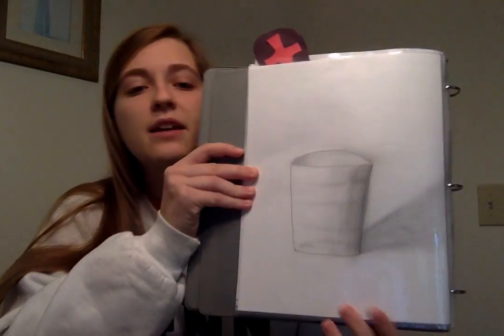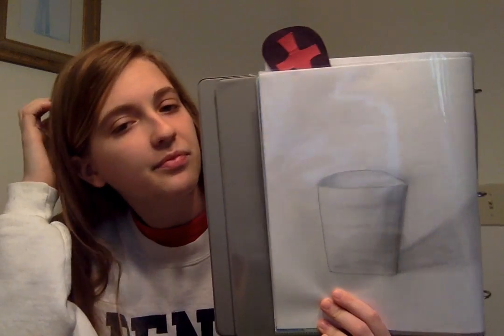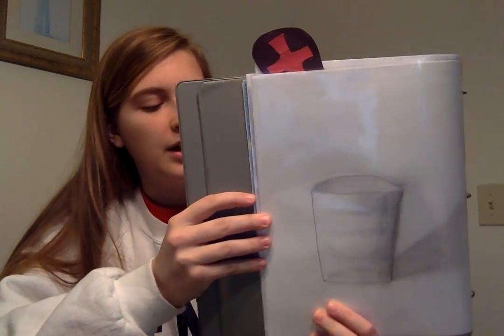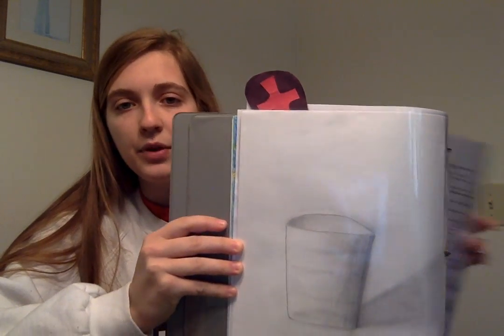I also interned at a preschool this semester, and it's a little more of an advanced preschool. They were talking about spheres and cubes and rectangular prisms and pyramids. So I think it's important that this is covered early on. So like they would need to be able to identify that this is a cylinder and not like a square with a rainbow on top of it. So to be able to express and interpret that three-dimensional look.